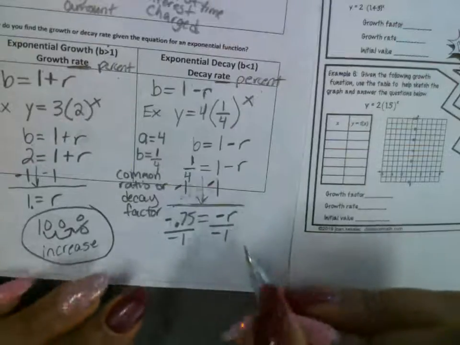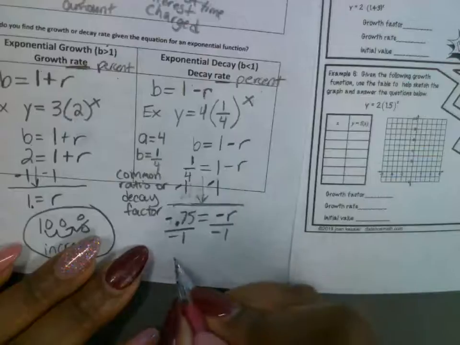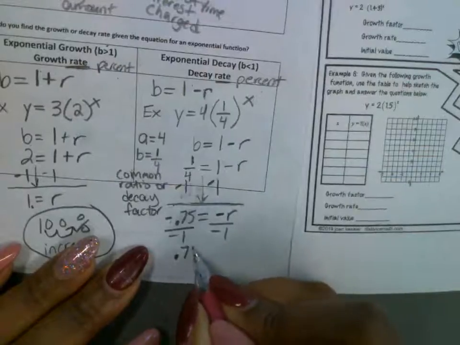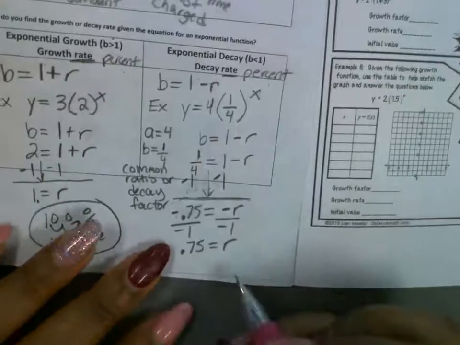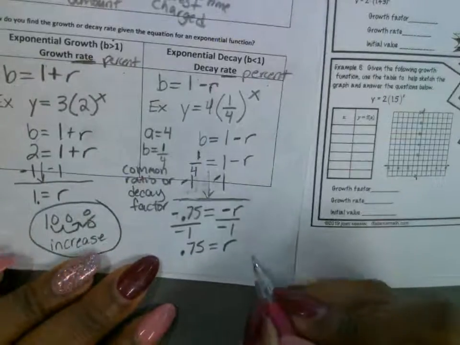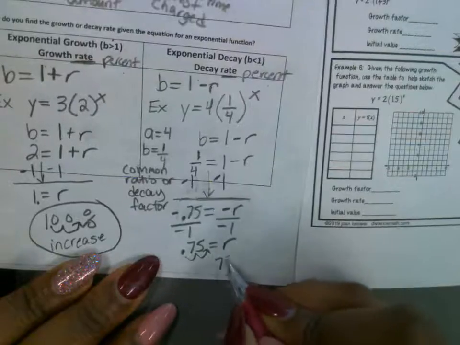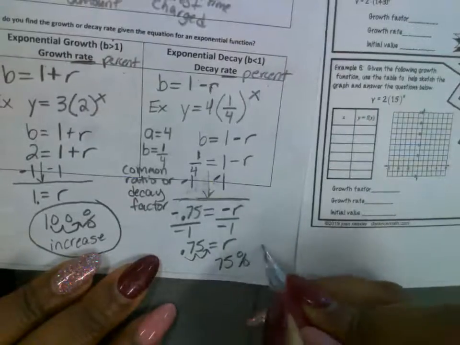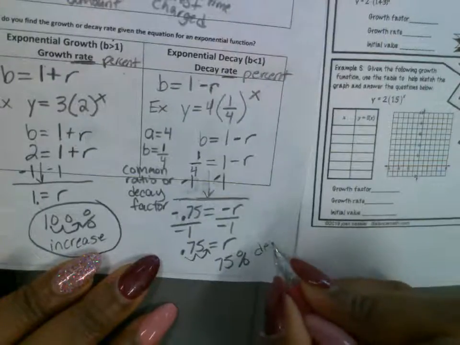We want the R. We're just trying to get rid of the negative. So this is going to give us point what? 0.75 is equal to what? R. Okay, so now what does this mean? What percent is this? 75%. This is a 75% what? Decrease.